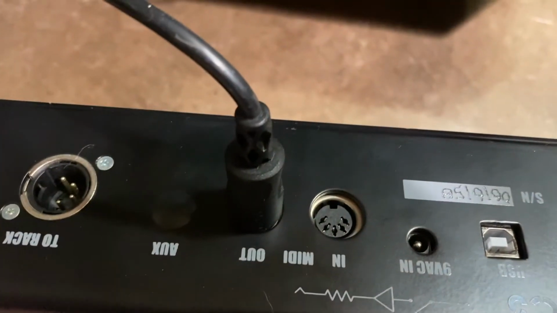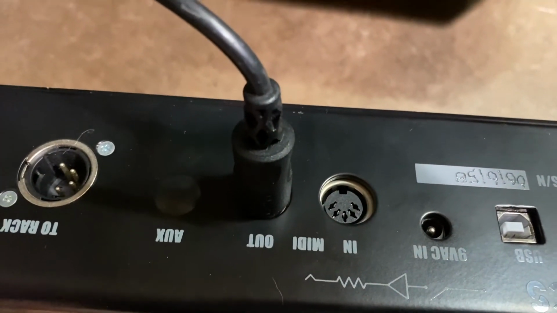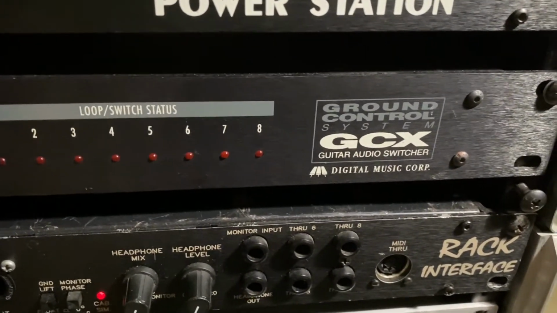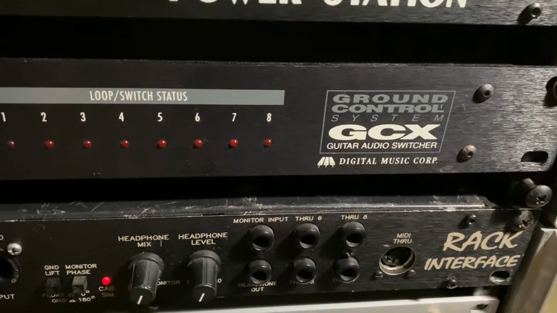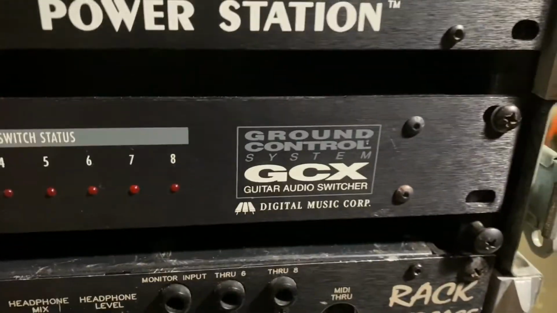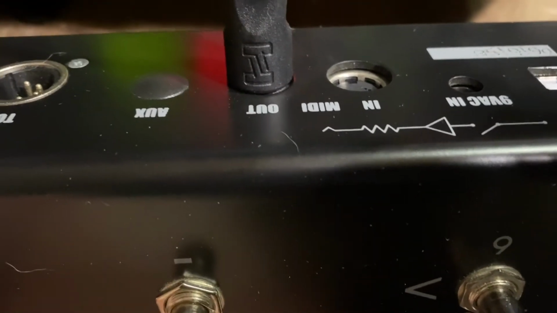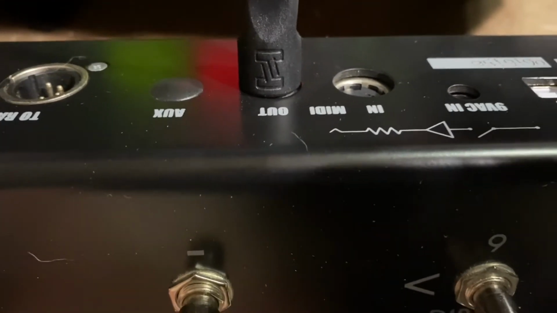If your system didn't provide phantom power, mine does. I'm plugged straight into the GX or GCX, the MIDI input jack from the MIDI out of the RST, and the MIDI input jack provides phantom power over the MIDI cable to the foot controller, with the proper orientation of the pins and the proper power.